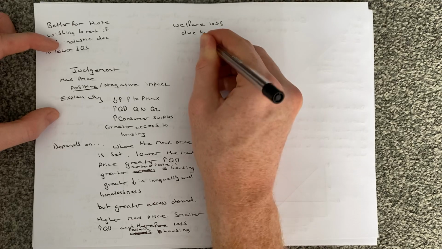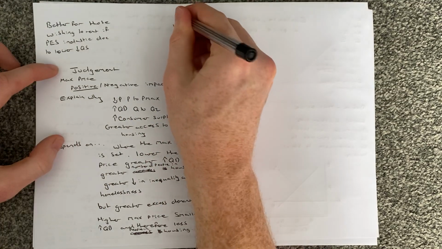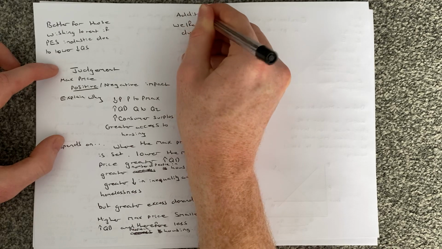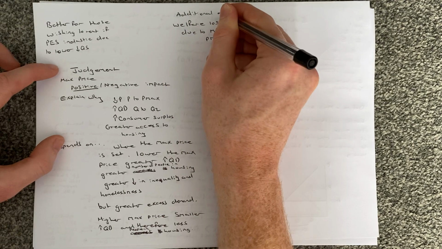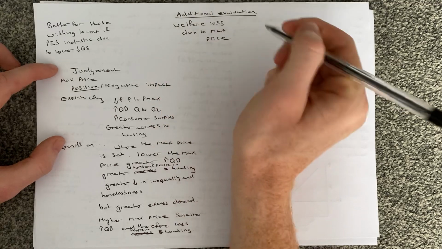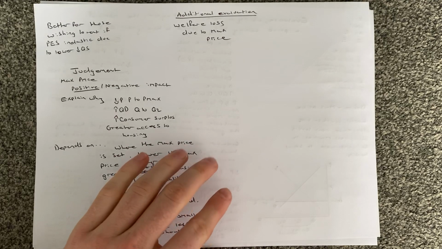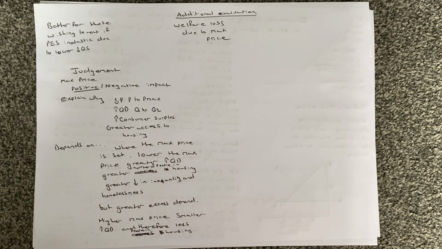And you may wish to have included a diagram to demonstrate that point, but that was an additional evaluative point that you may wish to have mentioned, that a maximum price generates a welfare loss. You could have shown that on a diagram if you wish to, but that's another limitation of a maximum price. So key things to remember: focus on the detail of your analysis and evaluation, and make sure you have relevant evaluation in your judgment.